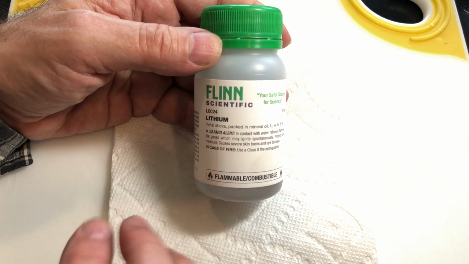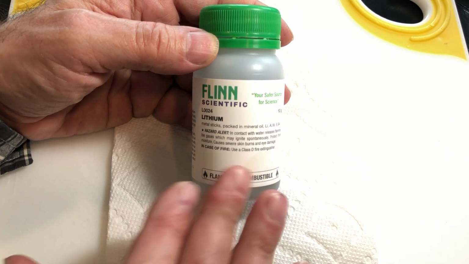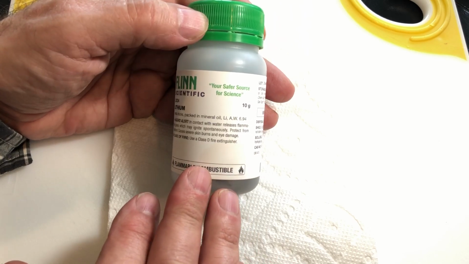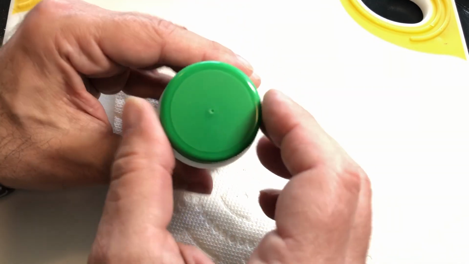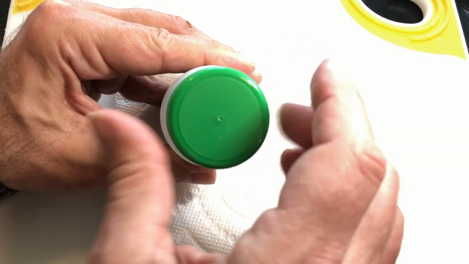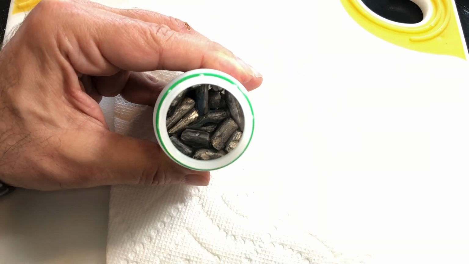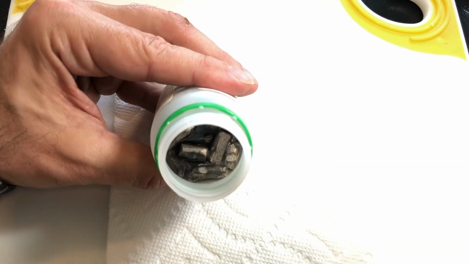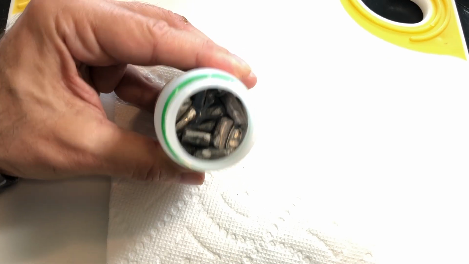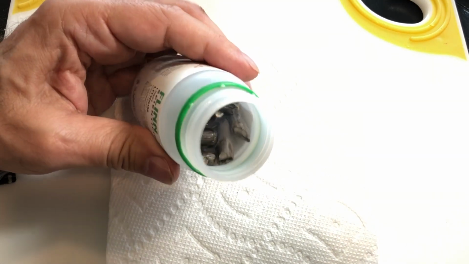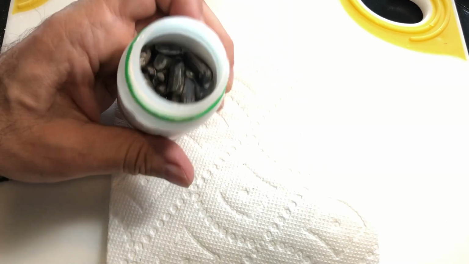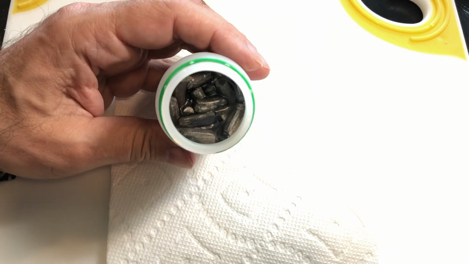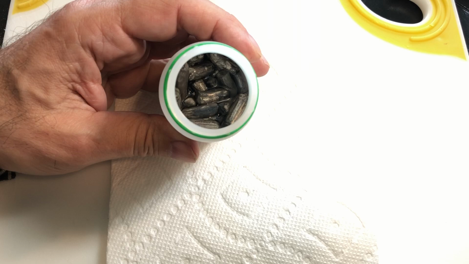And lithium reacts very quickly with any kind of water or even moisture in the air. So I'm going to open this up, and I think you'll be able to see inside that it's sort of in some liquid. Can you see that liquid in there? And that liquid is not water. It's in fact mineral oil that is hydrophobic. It keeps water from touching any of this lithium so that it doesn't react.